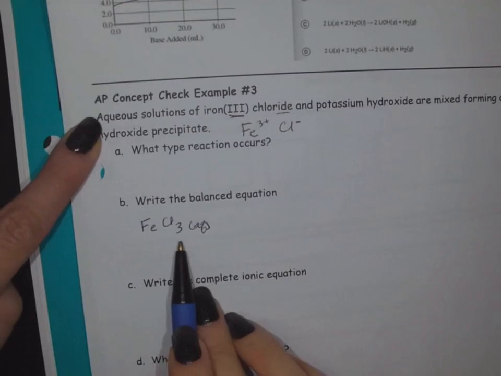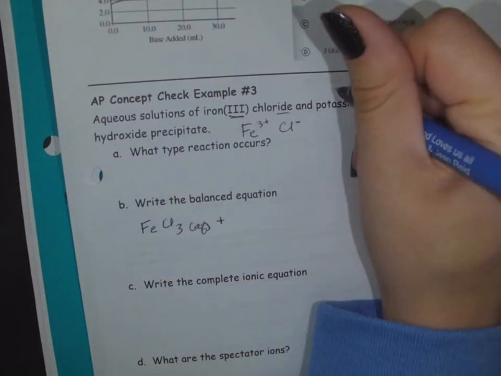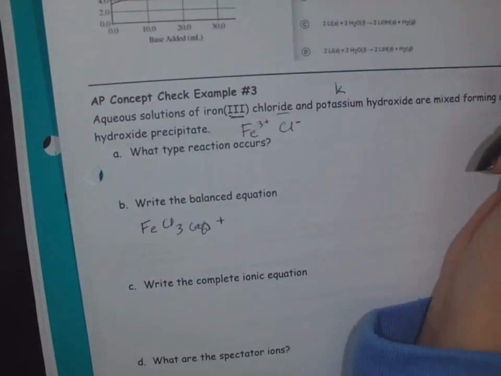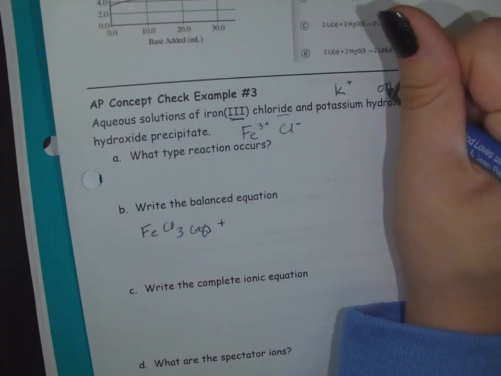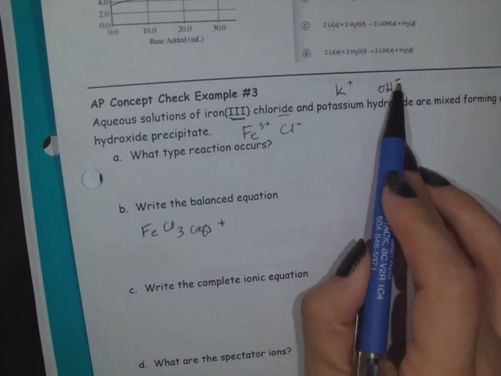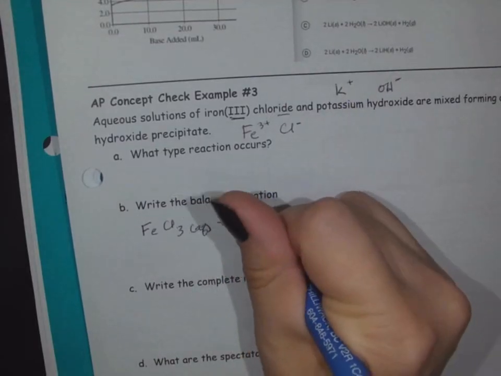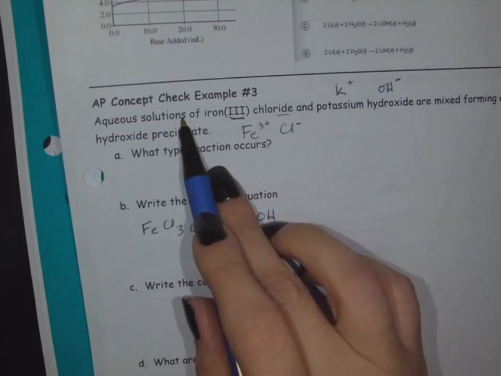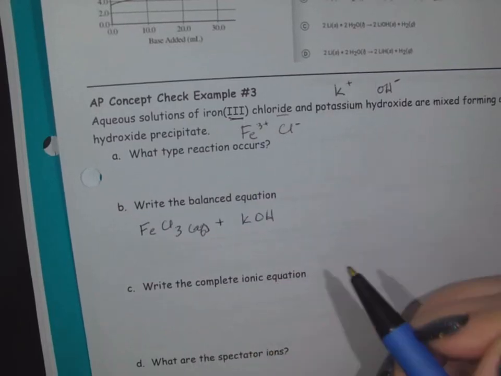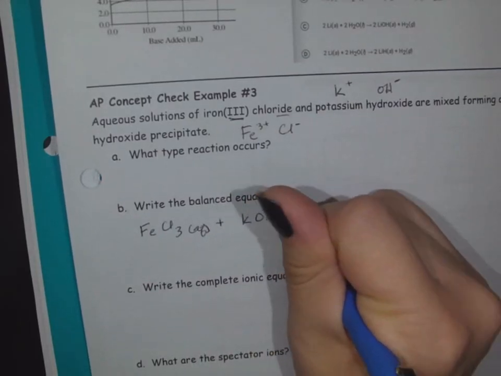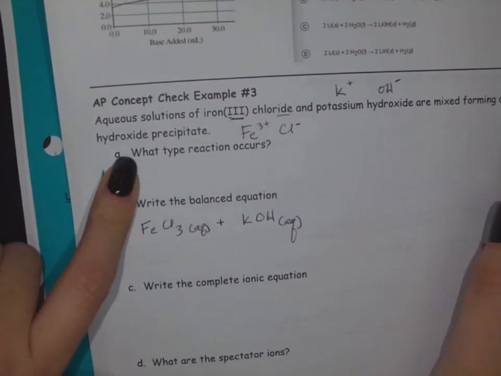Okay, so an aqueous solution of iron 3 chloride and potassium hydroxide. Potassium's in group 1, so it's a +1. Hydroxide's a polyatomic ion, OH-. So it's just 1 to 1, potassium hydroxide. They're both aqueous solutions, the iron chloride and the potassium hydroxide, and they are mixed, forming iron 3 hydroxide precipitate.